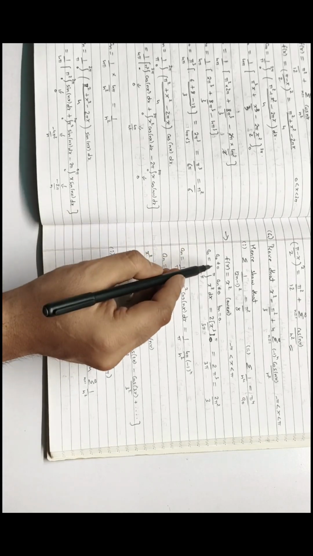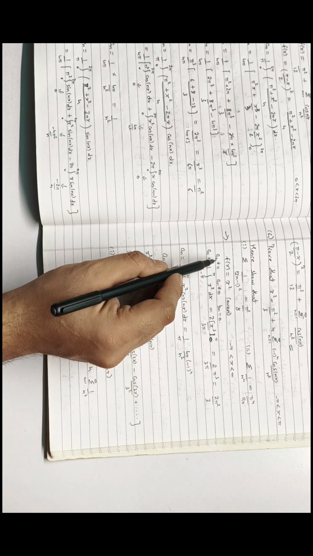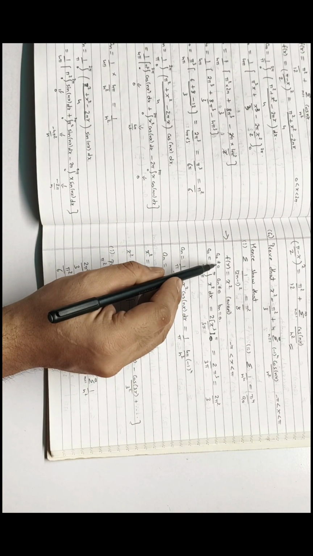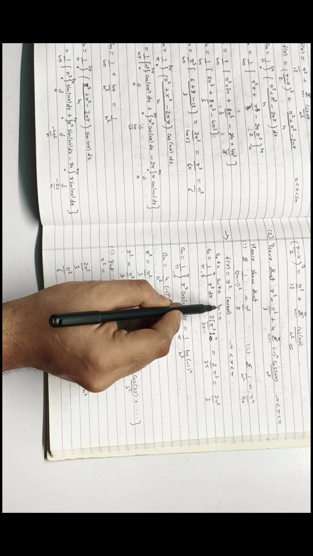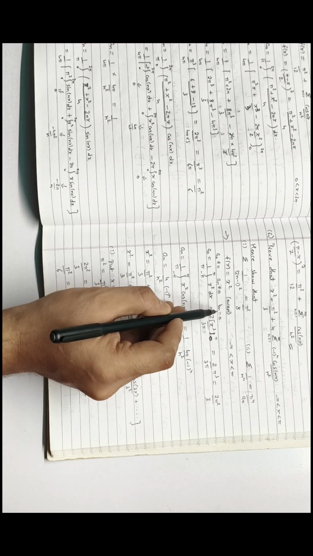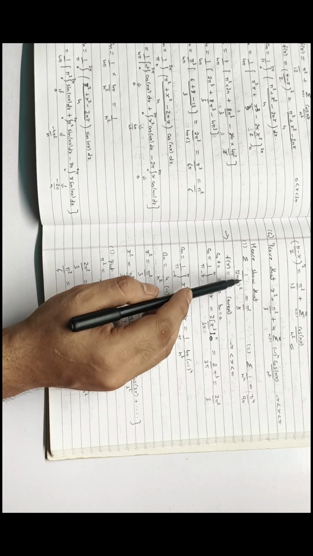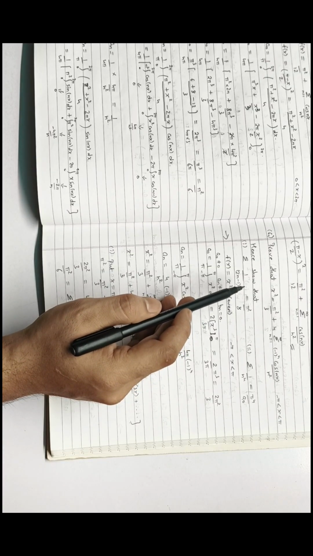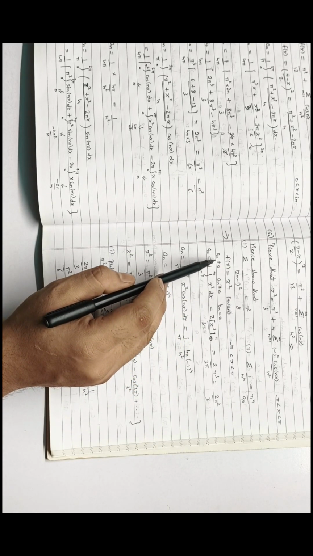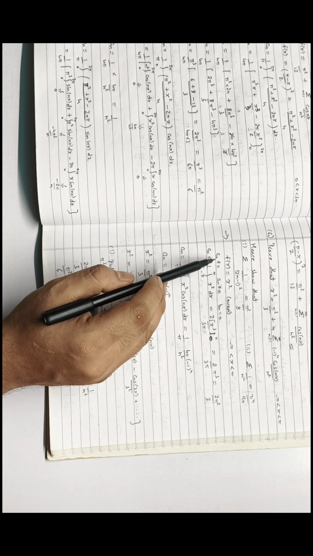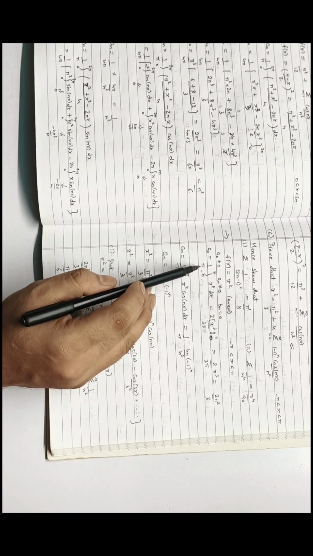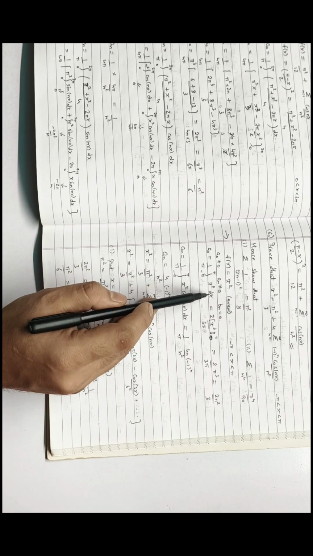So I will calculate a naught first. So a naught is not equal to 0, an is not equal to 0, but bn will be 0, because here the function is even. The general formula for finding a naught is 1 upon pi, minus pi to pi, function into dx.